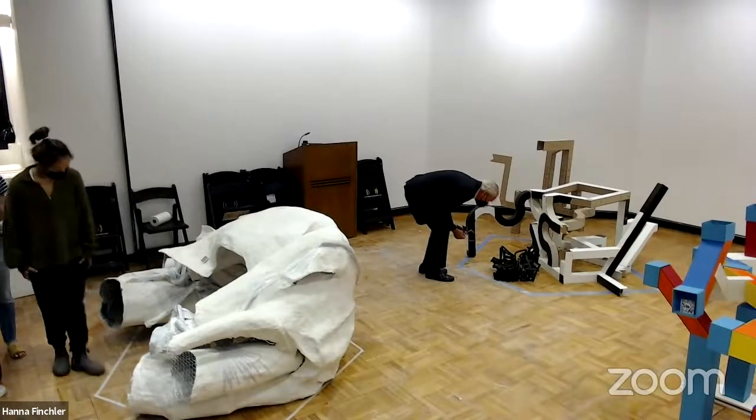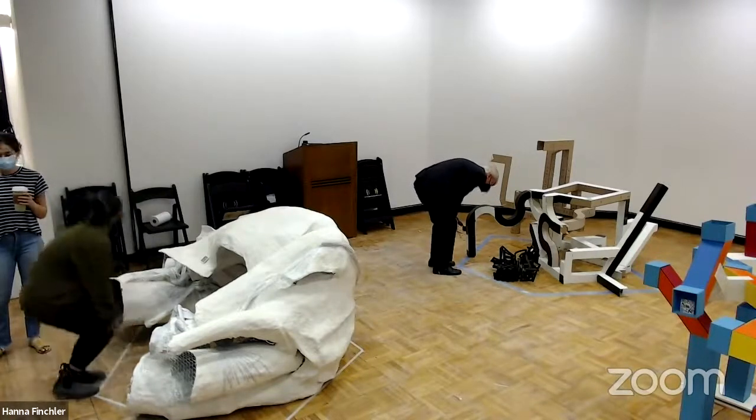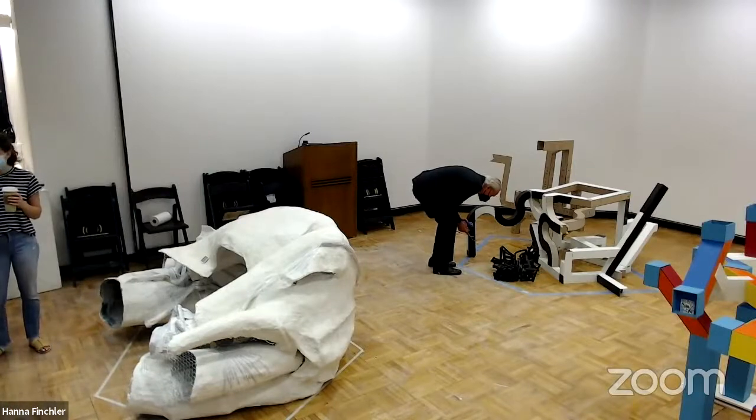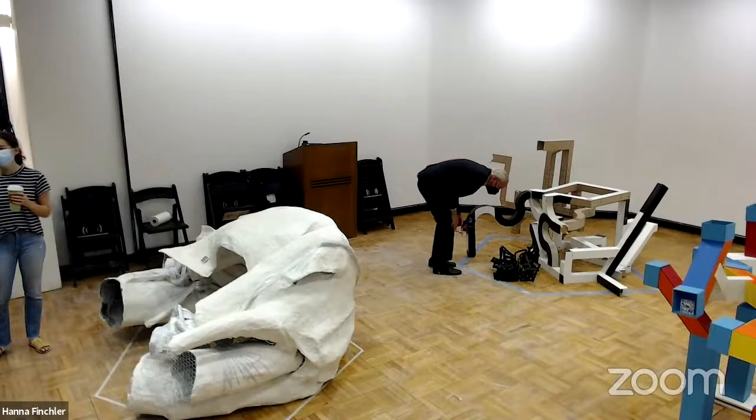For the physical model, it's 3 inches per line, and for the small container, it's 1/2 inch. This whole model is 1/2 inch lines combined together.